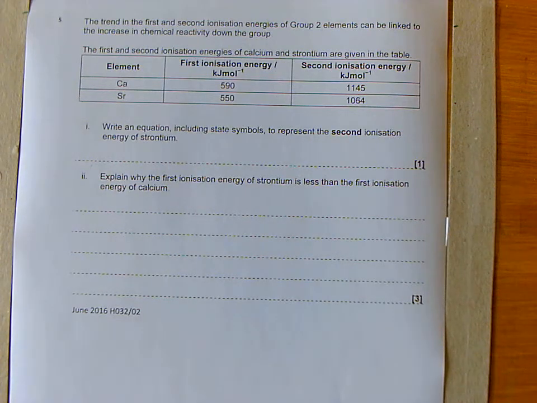Question 5 is looking at the trend in ionisation energies as you go down a group. It starts off with a statement. The trend in the first and second ionisation energies of group 2 elements can be linked to the increase in chemical reactivity down the group. Then it gives us a table of data for the first and second ionisation energies of two of the group 2 metals. Then there's two parts of the question.